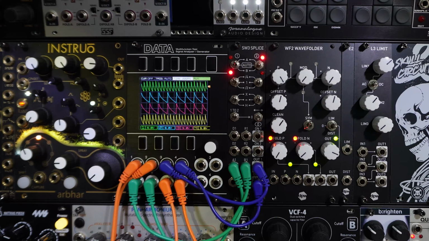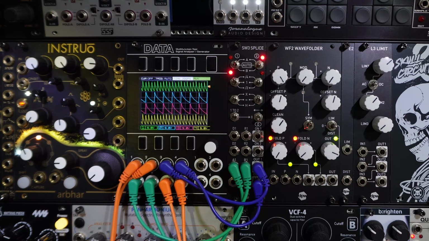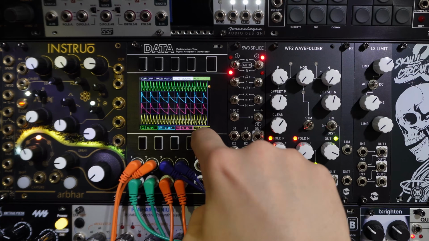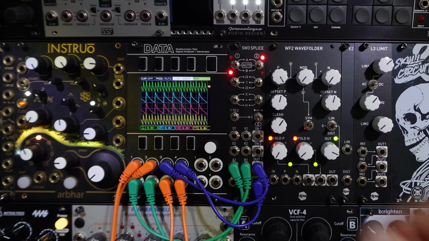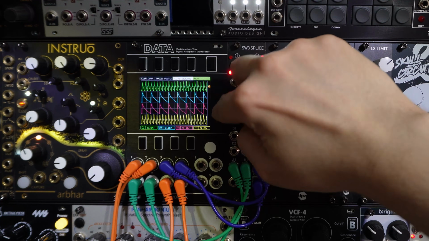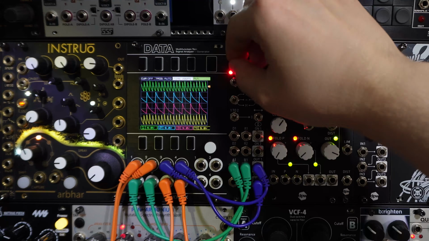And finally, we can use the two outputs of the splice to trigger different volume automations for percussive elements. Here, I'm using two static patterns, mixing them up with the splice, and sending them to my open and closed hi-hats. Let's check it out.